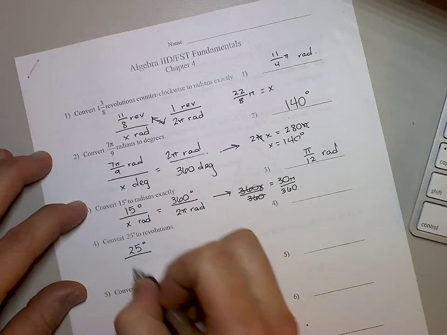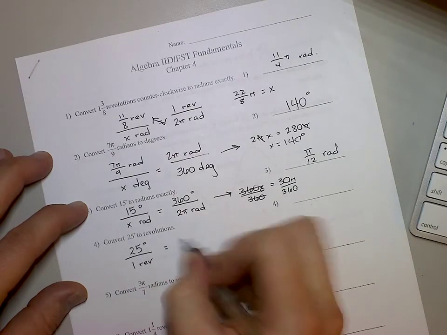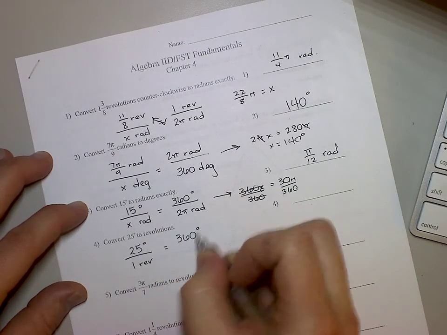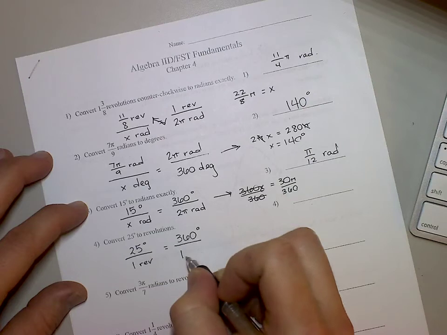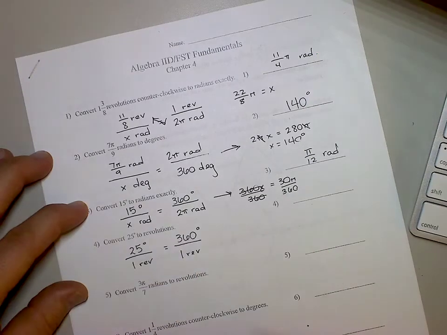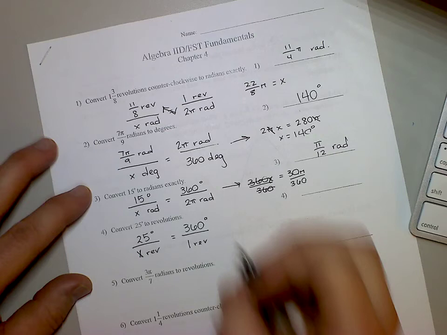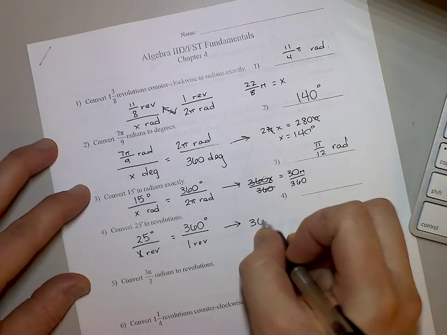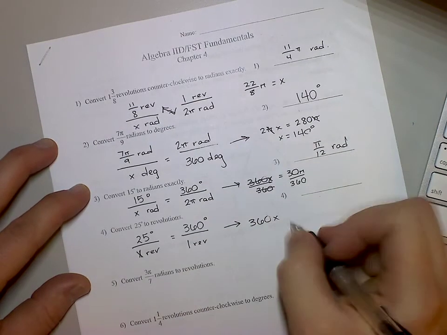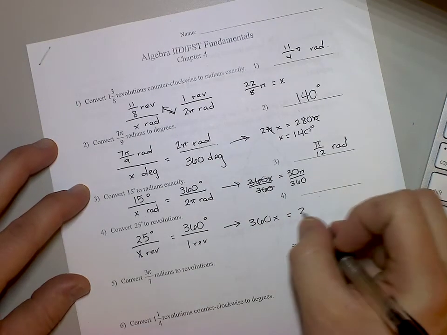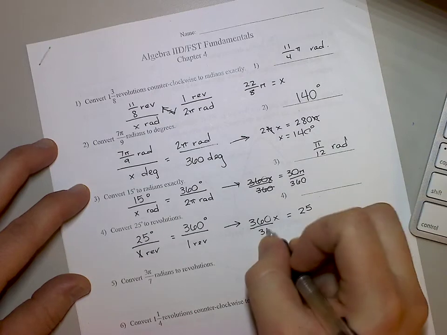25 degrees on top, 1 revolution on the bottom. Over here it's 360 degrees around the circle, being consistent. It's 1 revolution around the circle, being consistent. I made a mistake. This should be x revolutions, what we're solving for. Cross multiply, we get 360 times x equals 25 times 1 is 25. Divide by 360.